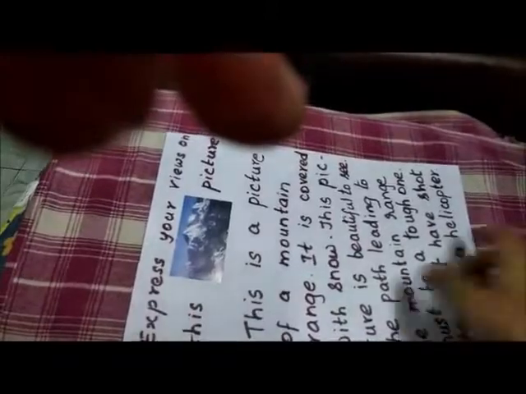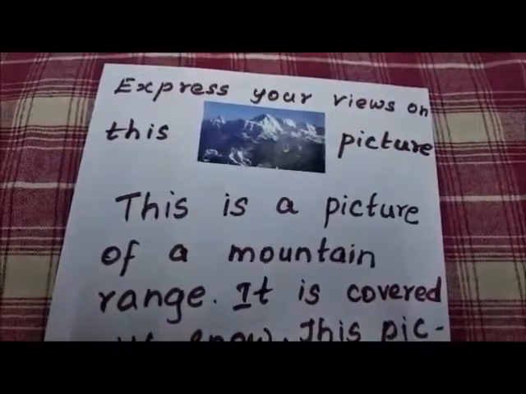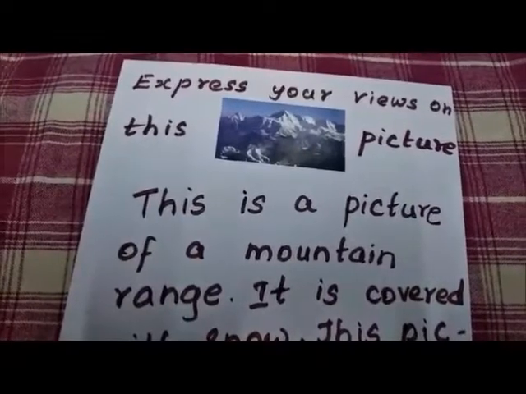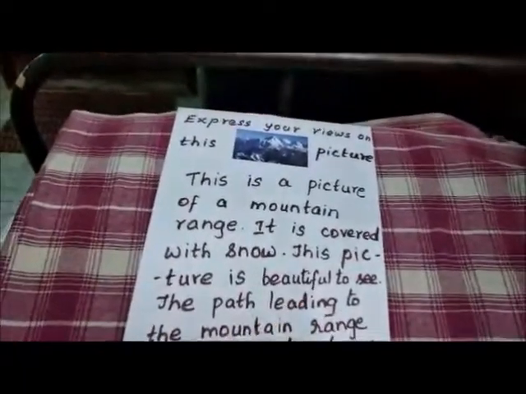Now I have given an example picture of a mountain. This is a picture of a mountain. This is more like a Himalayan mountain, how it will be covered with snow. The snow-capped mountains of the Himalayas. Now my views on the picture. I am writing my views. You are free to write your views.